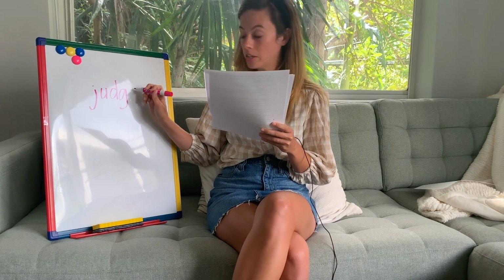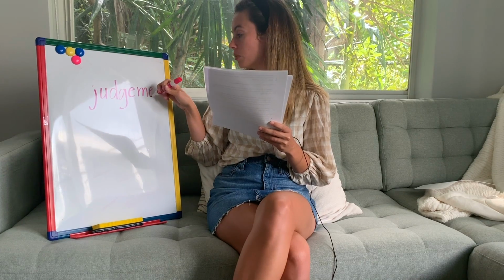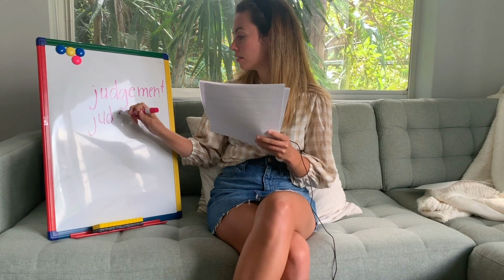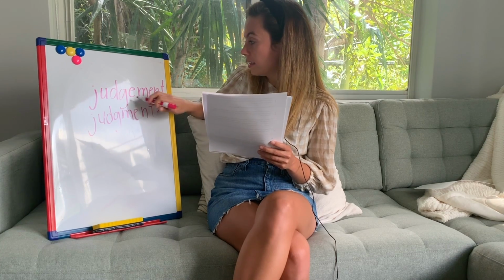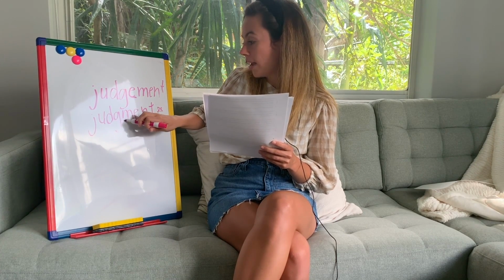So with this word, here we have the word judgment. And judgment, in American English, the preferred spelling is without that E here. So you don't want to add the E there. So when you write judgment, you don't add the E if you're doing American English.